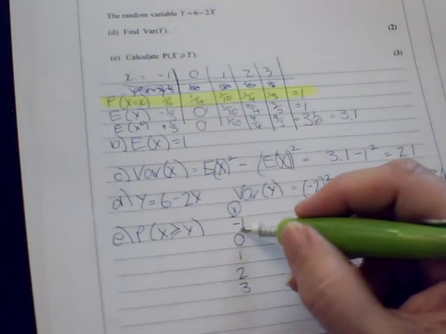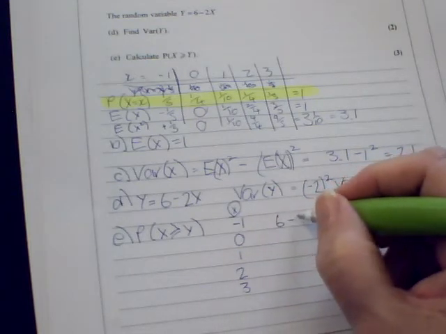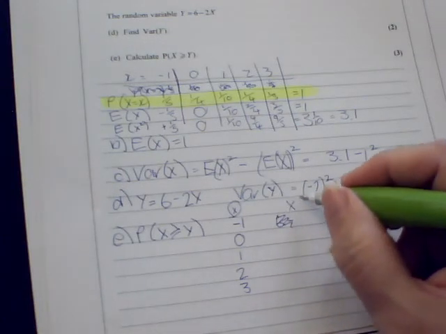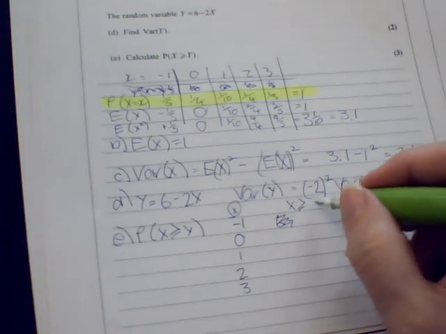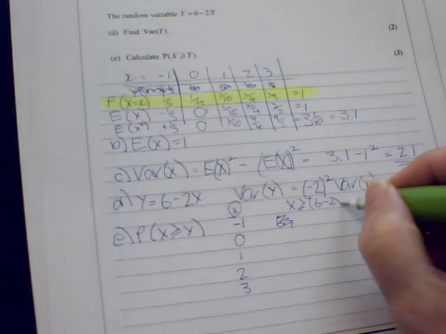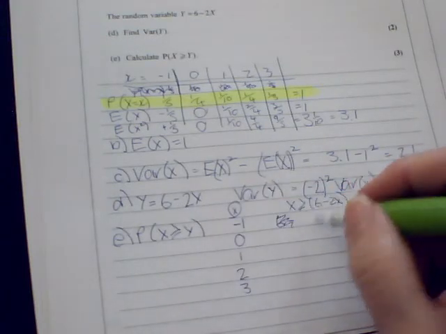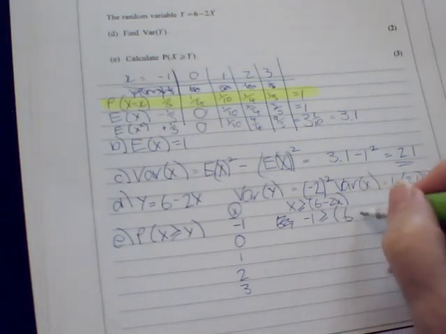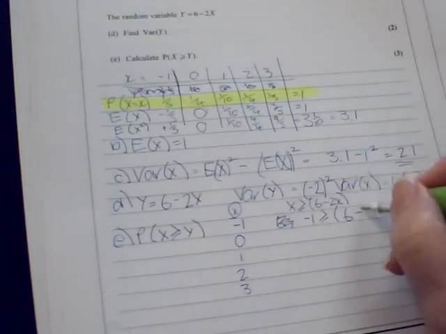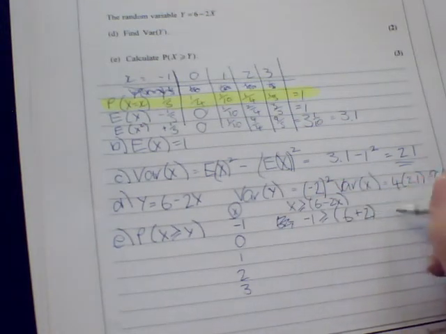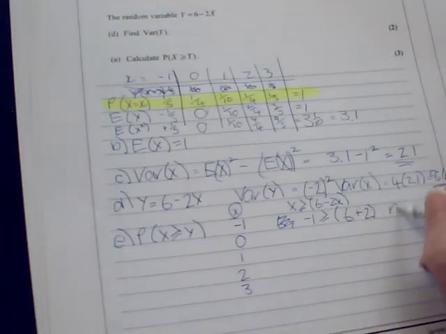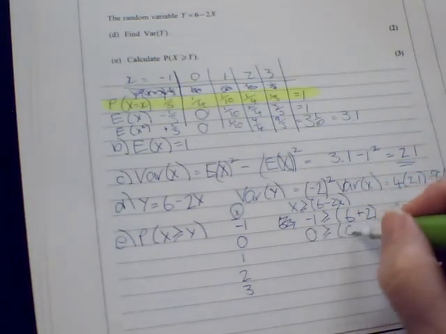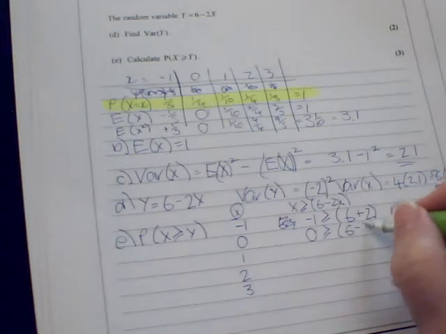Right, when x is equal to minus 1, is x bigger than or equal to 6 minus 2x, which is what y is, okay? So here x is minus 1, is that bigger than or equal to 6 minus 2 times that, which is going to be a plus 2? Minus 1 is bigger than 8? No, impossible, right. When it's 0, is it greater than or equal to 6 minus 2 times 0?